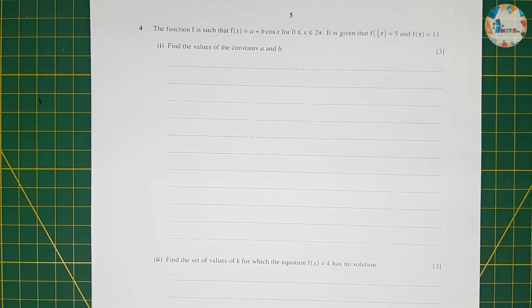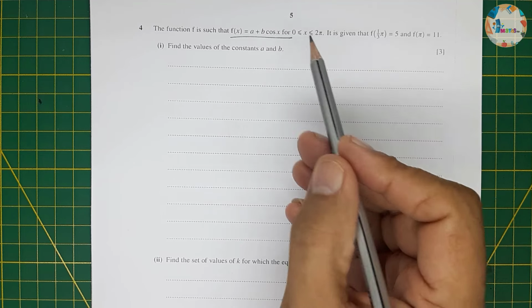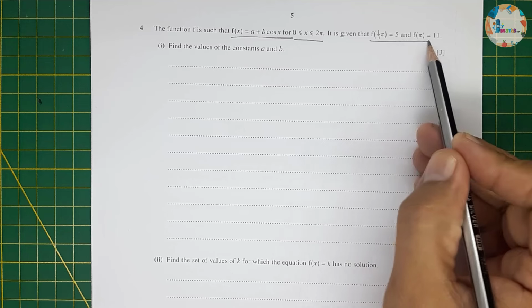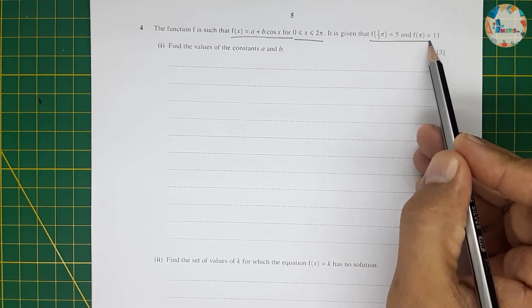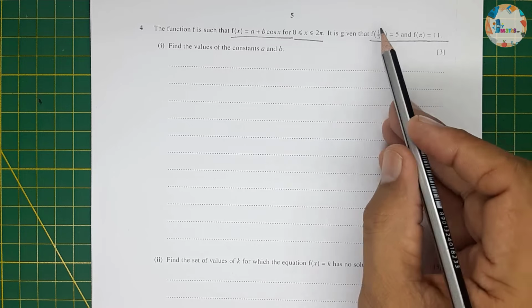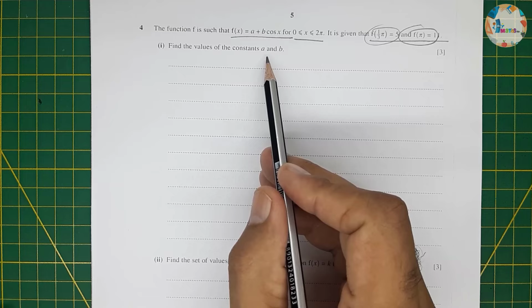Now question number 4. The function f is such that f of x is equal to a plus b cos x, a plus b cos x. It is given that f of 1/3 pi is equal to 5 and f of pi is equal to 11. So we will utilize these two pieces of information to find the values of constants a and b.